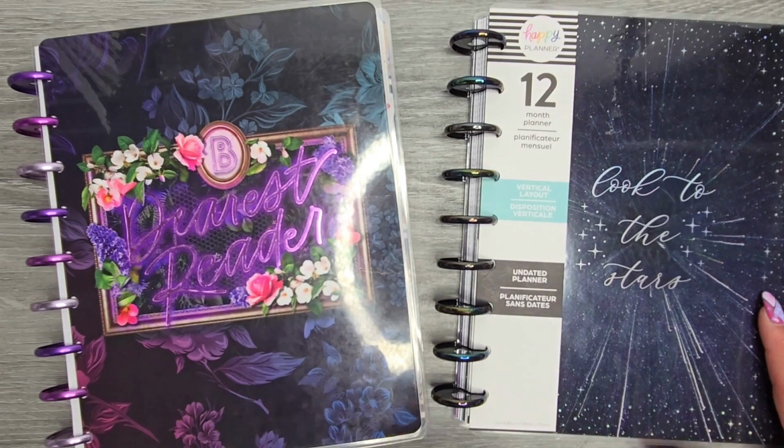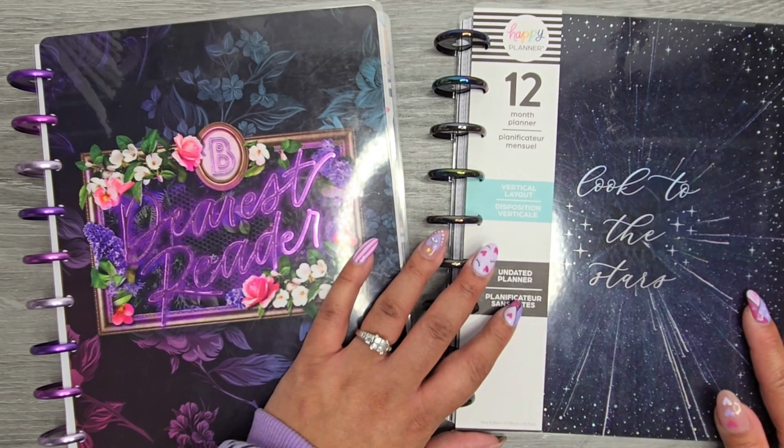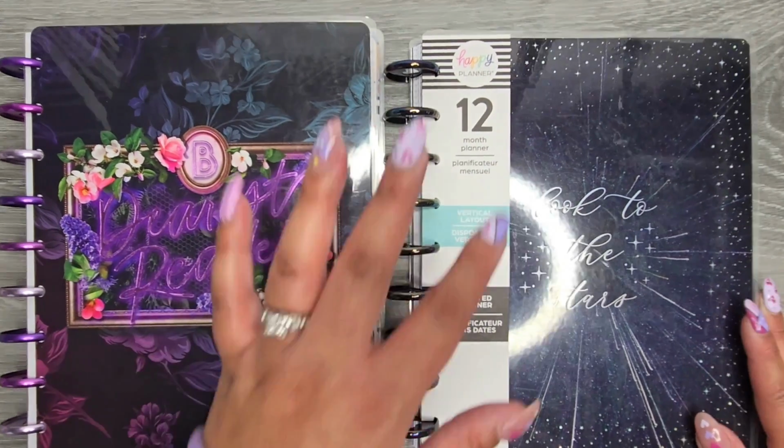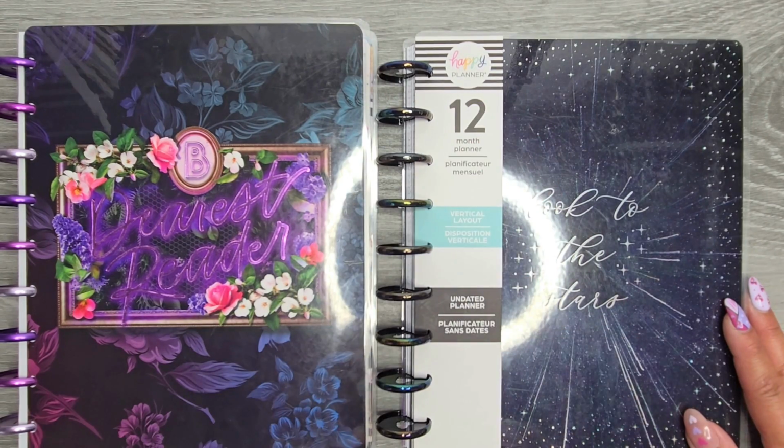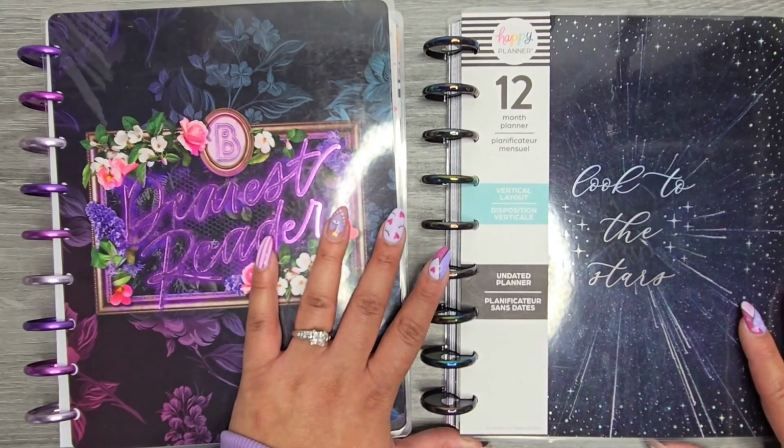But hopefully this helps anybody that is dating an undated planner have a better idea of when you need to keep that fifth week in there or when you need to pull it out. So hopefully this helps. But there we go.